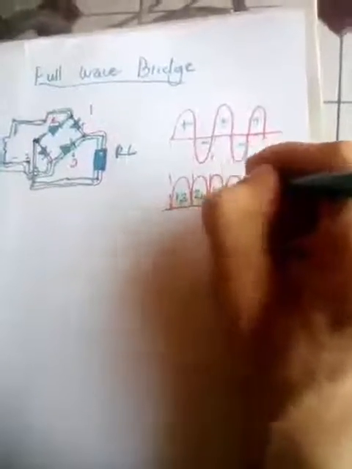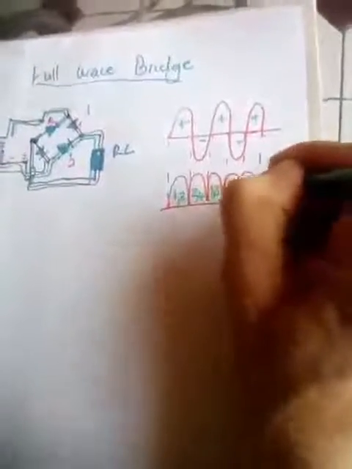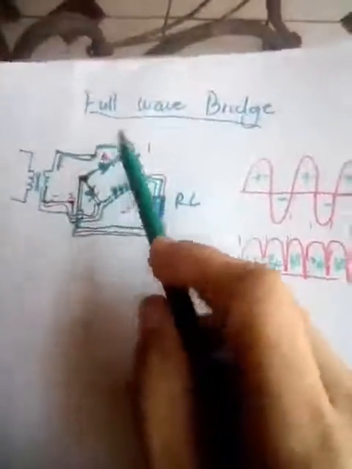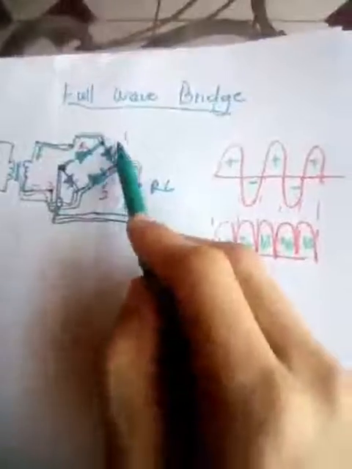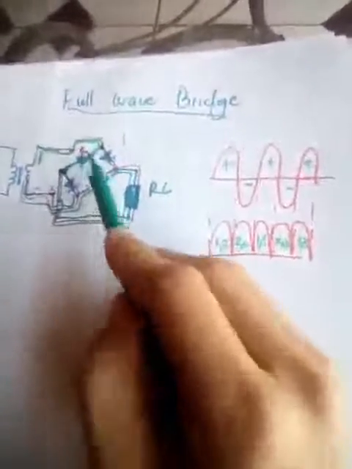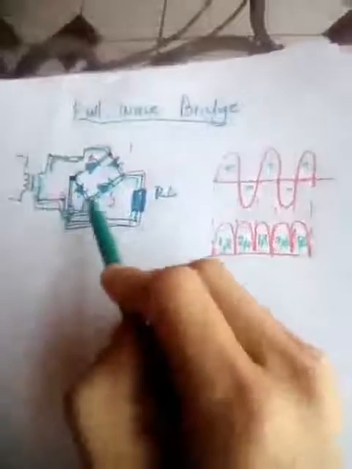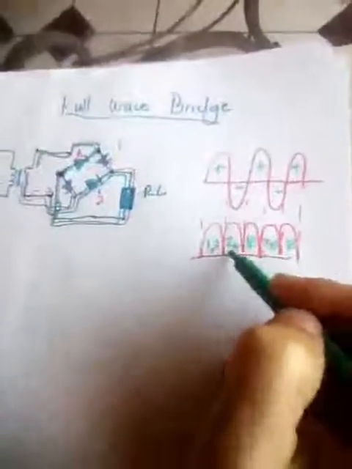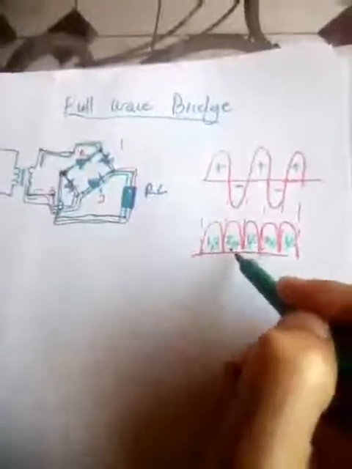Then again 1, 3, 2 and 4, 1, 3. So for each cycle, 2 diodes will be forward biased at the same time. In the positive cycle, diode 1 and diode 3 were forward biased, diode 2 and 4 were reverse biased. Negative cycle, we have diode 2 and 4 forward biased, 1 and 3 reverse biased. Input, output. Okay.